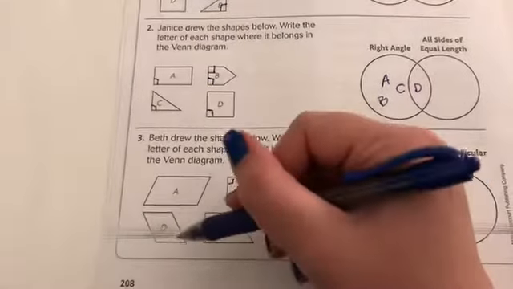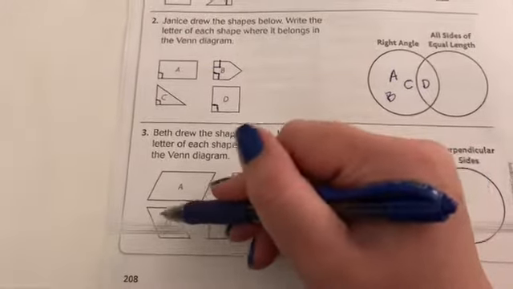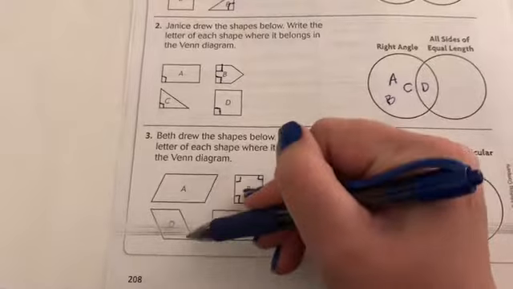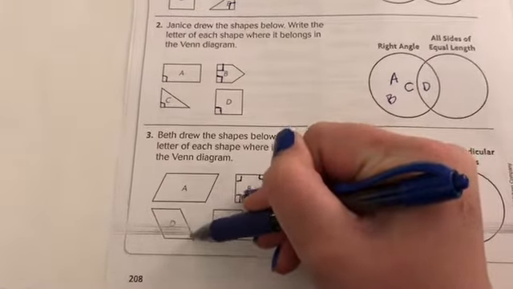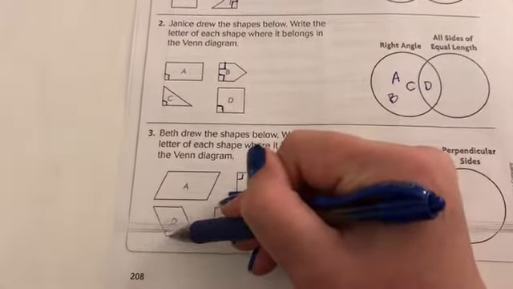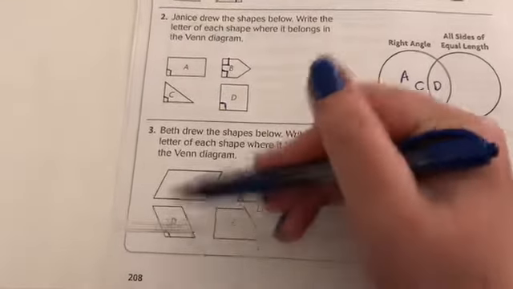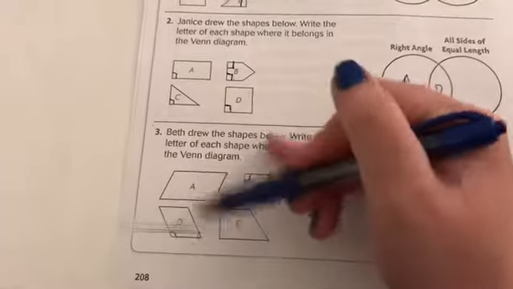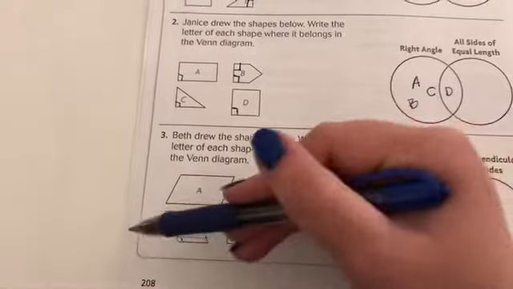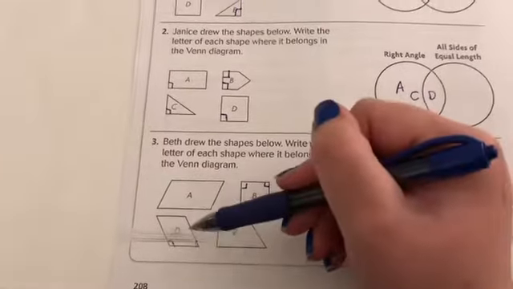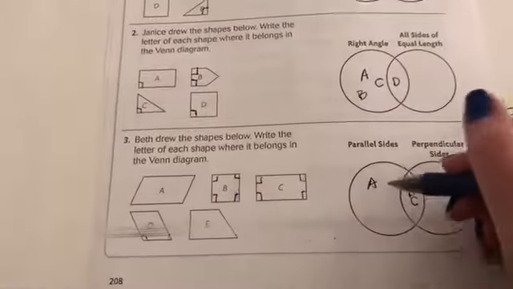Let's look at D. No 90-degree angles that I see. These all look obtuse and acute. We have got some smaller angles down here, some larger angles over here. But do we see two sets of parallel lines? These lines that go up at a diagonal, they'll never cross. As well as these lines that go across, they'll never meet either. So D is just parallel sides.